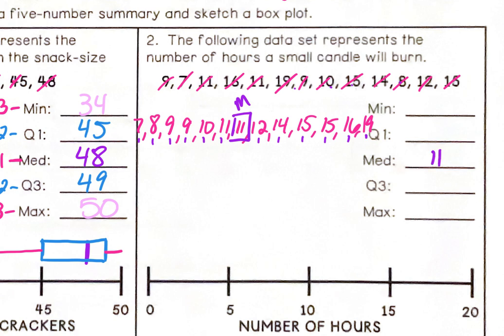Now what you're going to do next is you're going to take the data on the left and on the right. So we'll start on the left. I want you to find the median of that set of data. That's going to be your Q1. So 1 on each side. I'm hoping you're already trying this on your own. Okay, so that's going to be here. This is Q1, and it's between 9 and 9, so Q1 is 9.